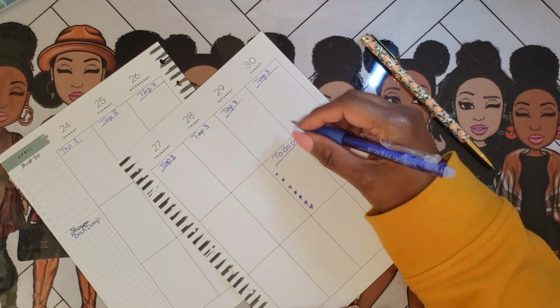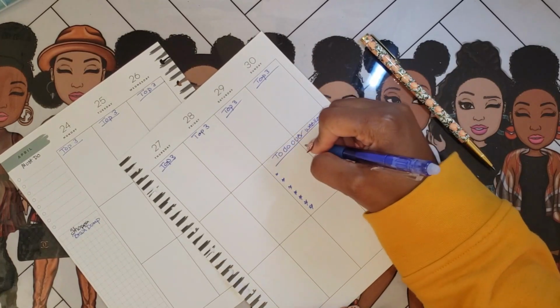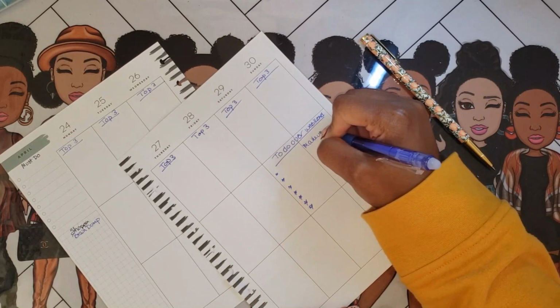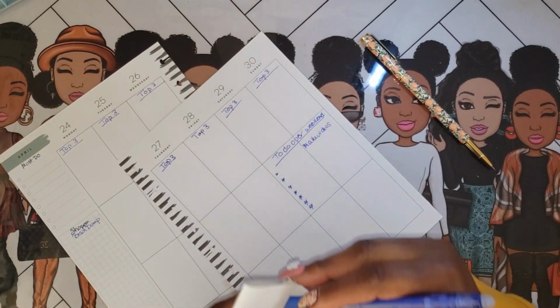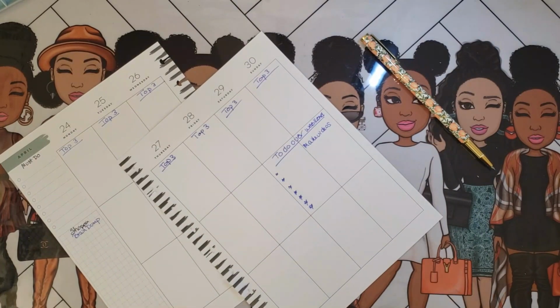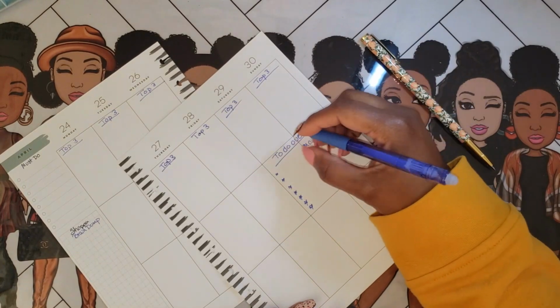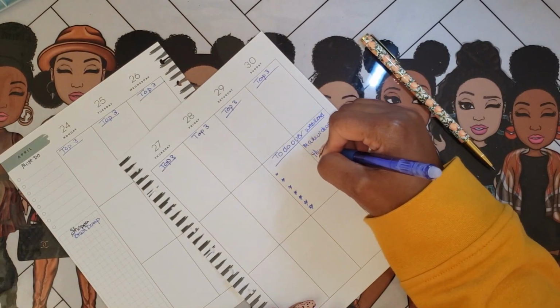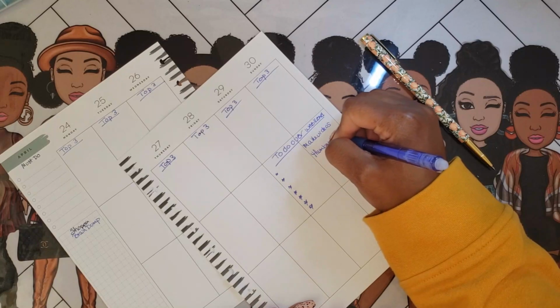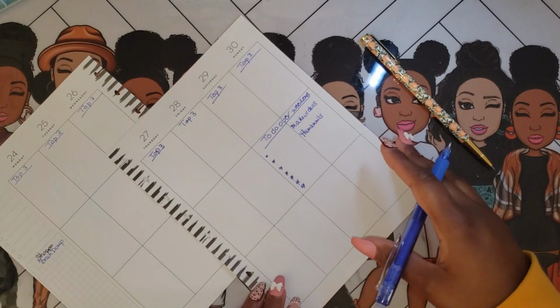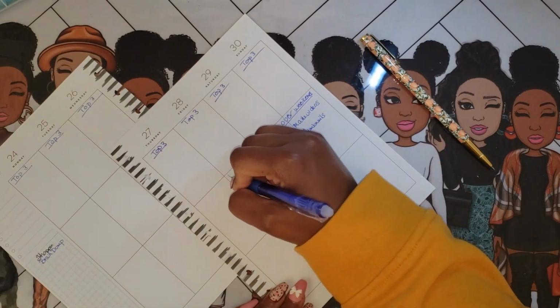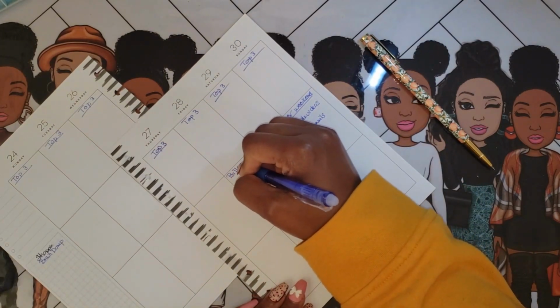So you can either write all the way across or you can use both of these sections. I write pretty big. This pen has a bunch of goop on it. I'm like, it's writing weird. Okay. So thumbnails. Okay. And then bills to pay.